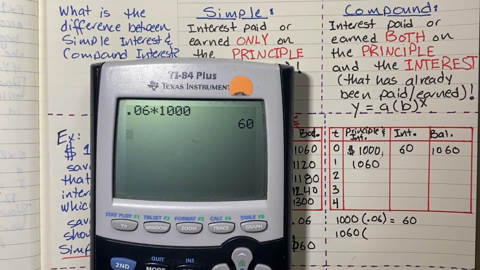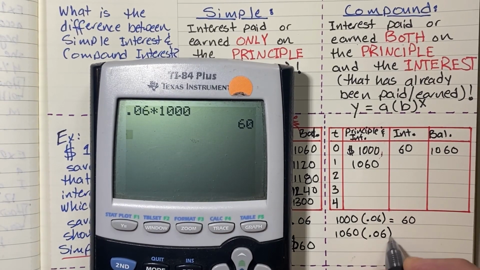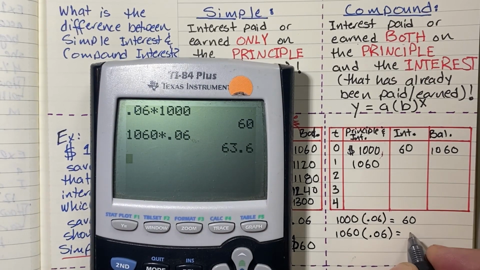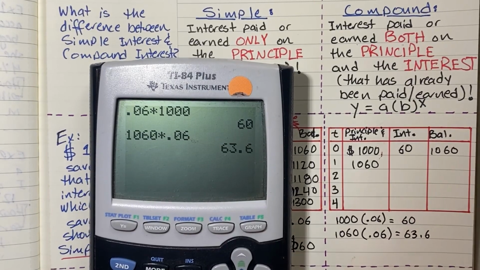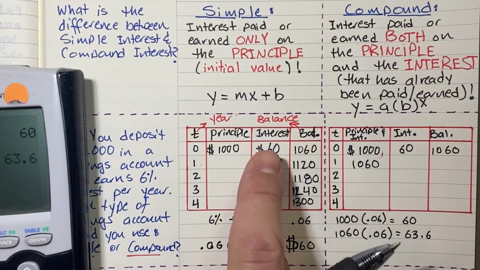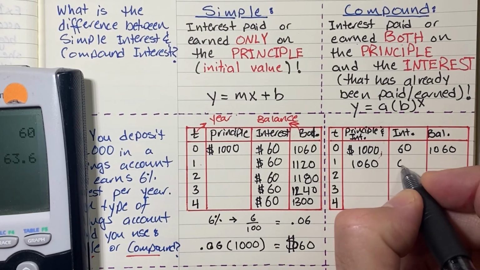Well, this is going to be 1,060 times what? Well, what's our interest from before? 0.06. So how much interest is going to be added on to this new year? Well, 1,060 times 0.06 is going to be $63.60. So the interest now is a little bit more in comparison to the simple interest.